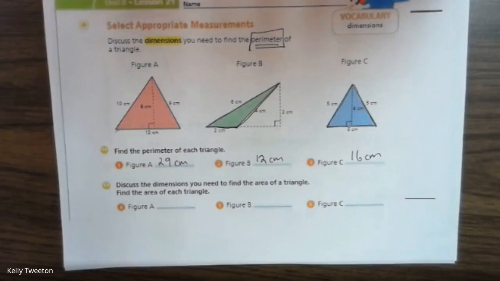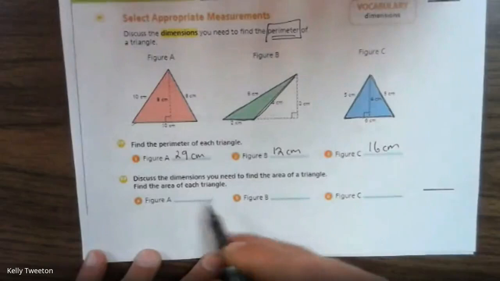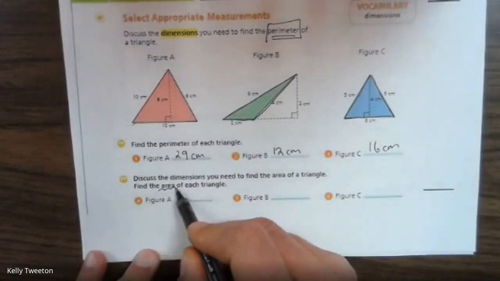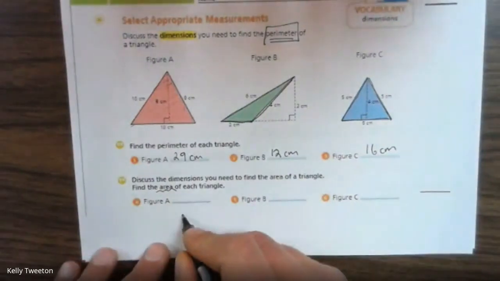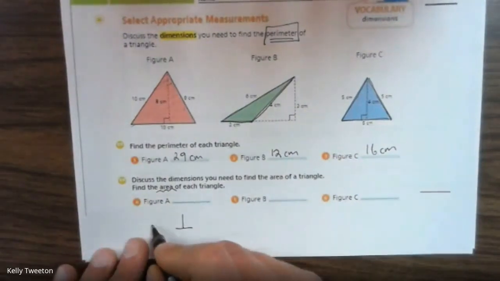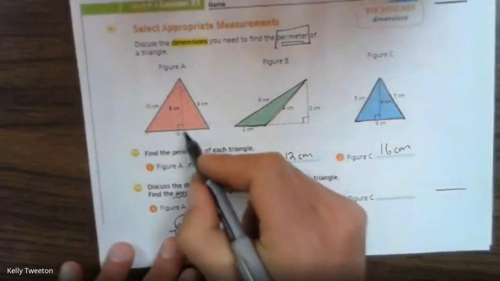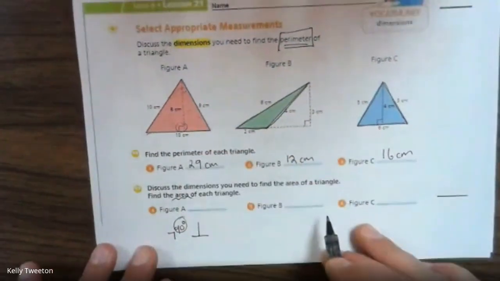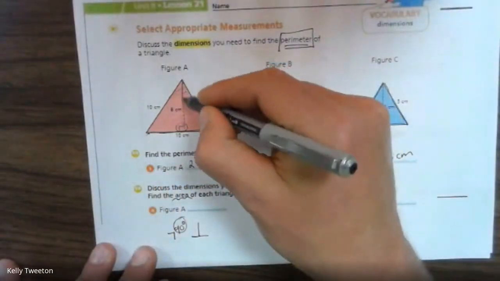Okay, so area. We are now going to use the same things that we just did before up there, and we will find the area. Figure A. Well, area now. Now, area, remember, the area is the amount inside of it. And to find it, remember, they have to be perpendicular. They have to make that 90 degrees, right? 90 degrees. So find that box. There it is. It's 10 on the bottom, and it connects with 8 there.